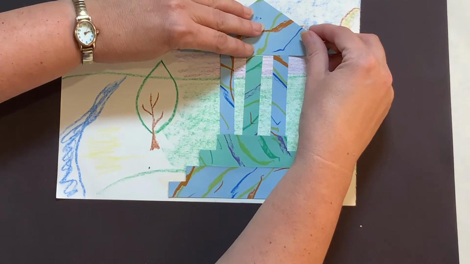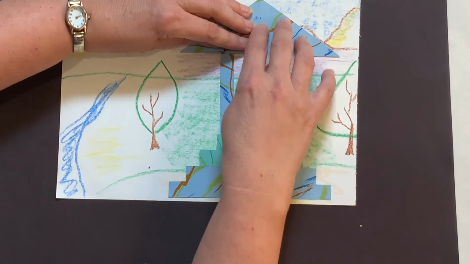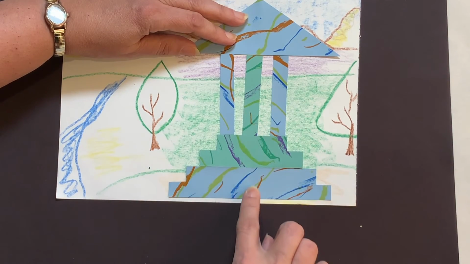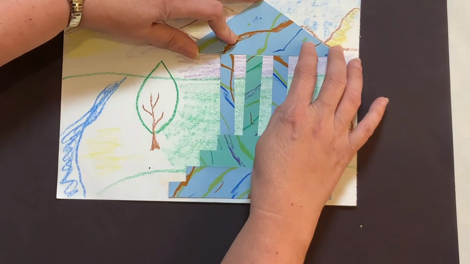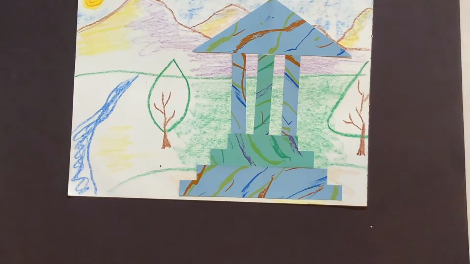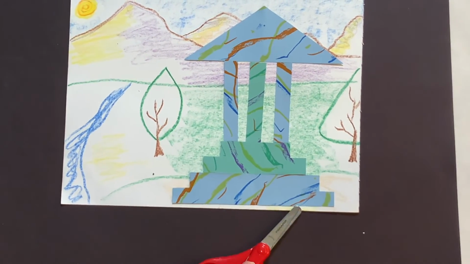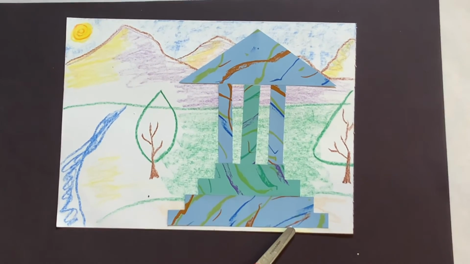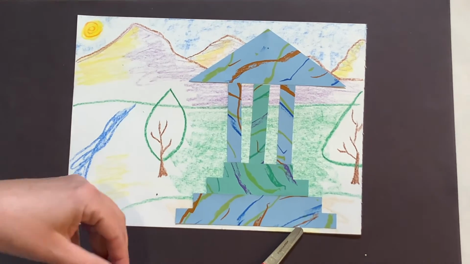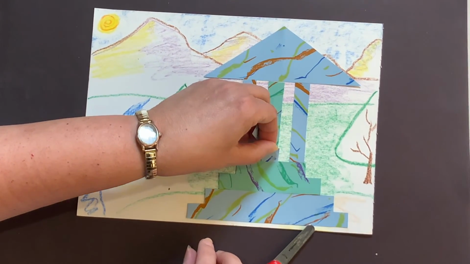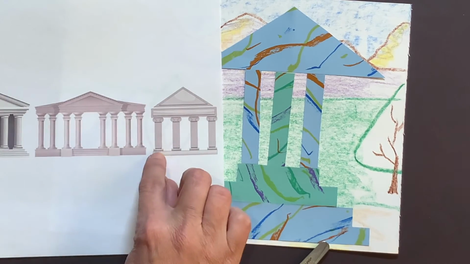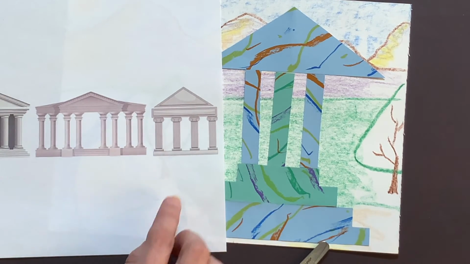You can also cut some other shapes. Line this up with the center. See how I have the center here? And then when you draw your lines, you can add lines on it. We can cut some more little bitty pieces. You can cut some little rectangles and put them, I like to cut different rectangles and put them in between to make it look like it's little steps or the bottom of the columns.